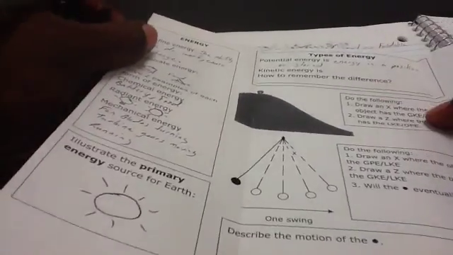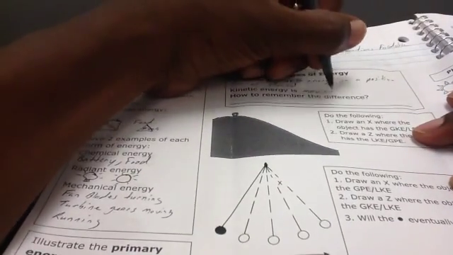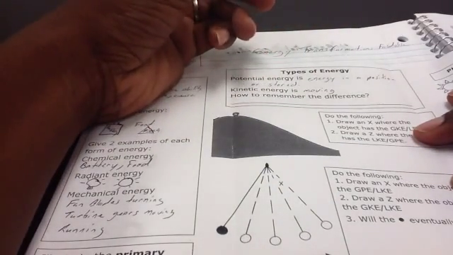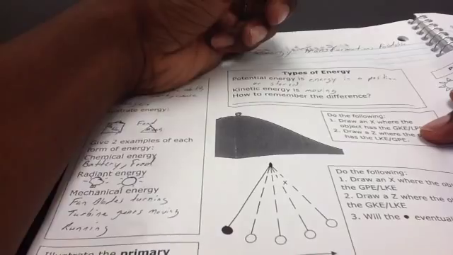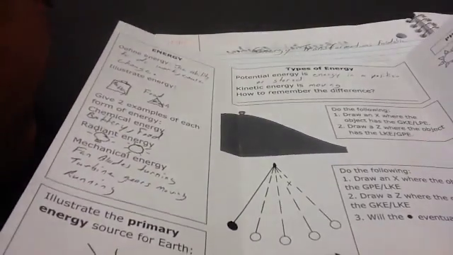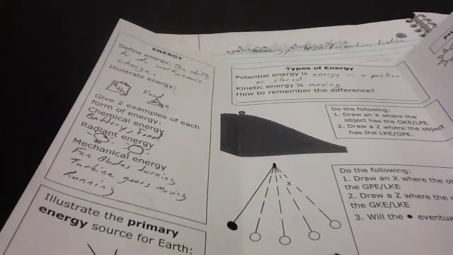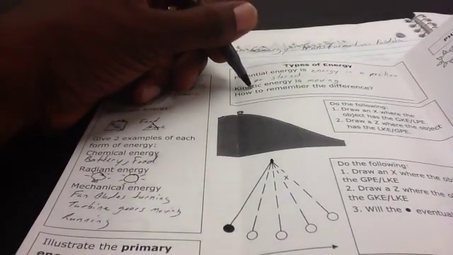Kinetic energy is going to be your energy in motion. It's actually moving like a roller coaster in motion. Energy in motion. So the kinetic energy is moving. Now, how do you remember the difference? That's a good question. How do you think we remember the difference between these two? Now, the kinetic has to do with movement.